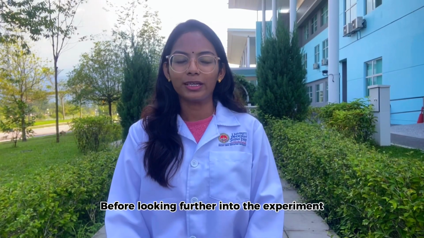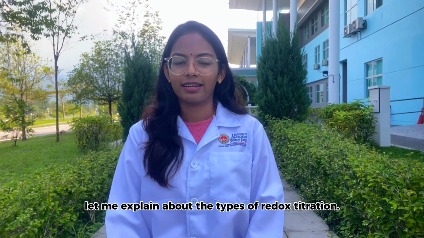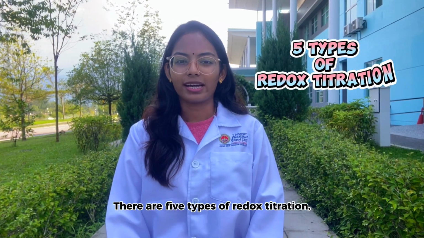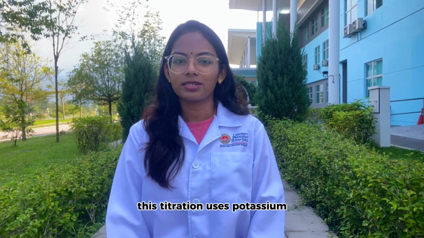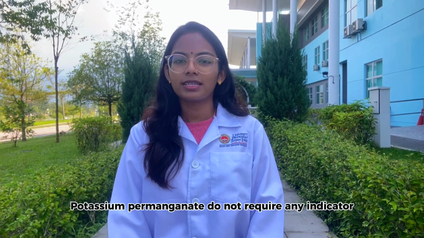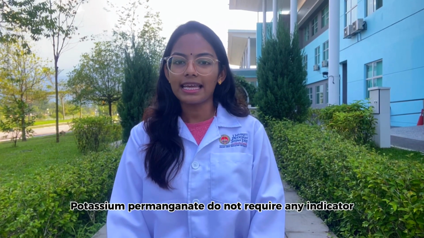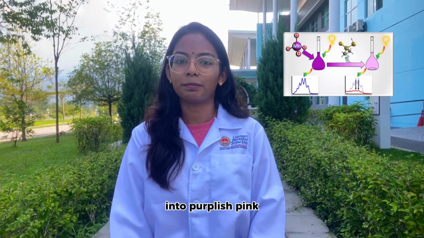Before looking further into the experiment, let me explain about the types of redox titration. There are 5 types of redox titration. Firstly, permanganometry titration. This titration uses potassium permanganate as its oxidizing agent. Potassium permanganate does not require any indicator as it has the ability to change the analyte's color into purplish pink.